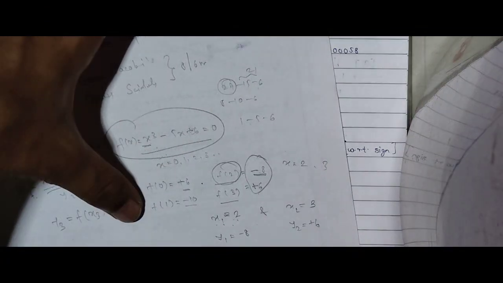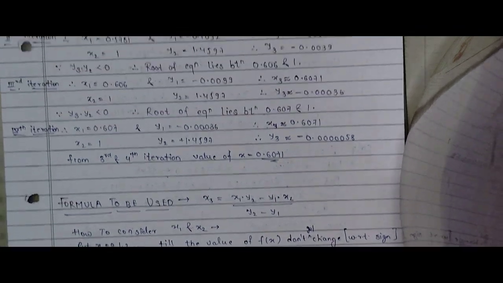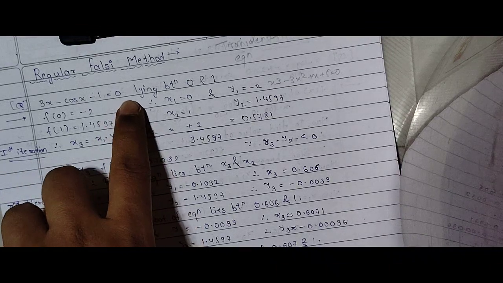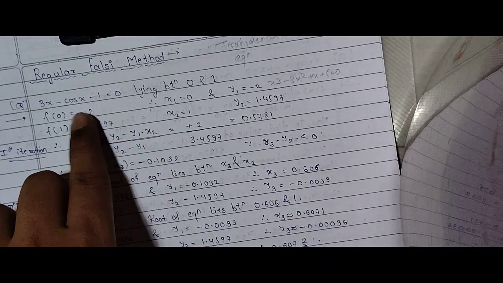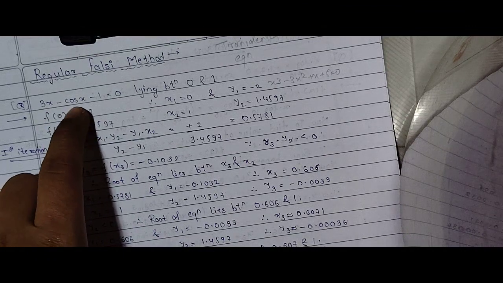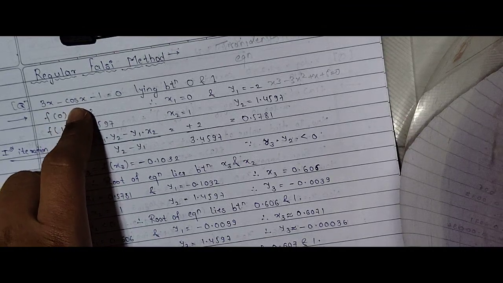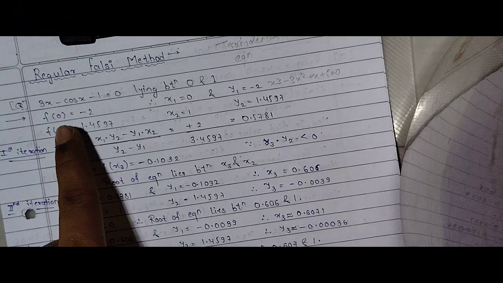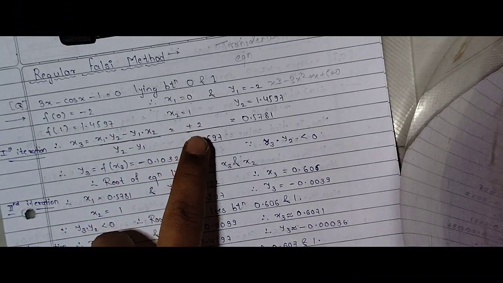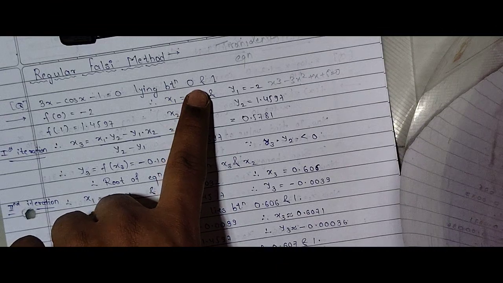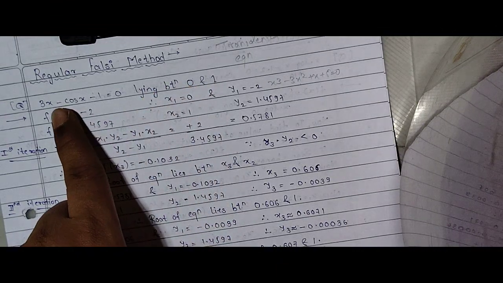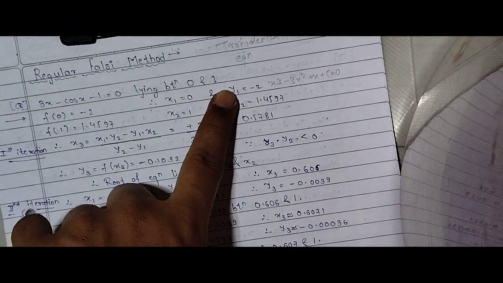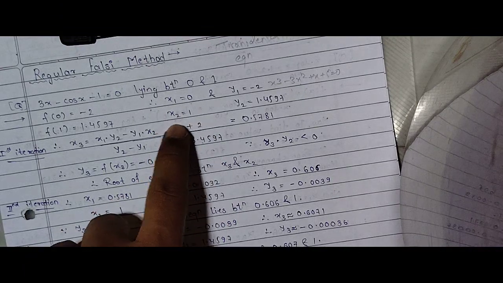So now let us solve our sum. Our very first sum is 3x minus cos x minus 1 equals to 0. So guys, in this you can see that here is the x variable and we have got a trigonometric function, that is cos x. So that's why it is a transcendental equation. And guys, here we don't have to find what our x1 and x2 are, because we have been directly given the values. If you read the question properly, you will get to know that the answer lies between 0 and 1. So that's why our x1 will be 0 and x2 will be 1.